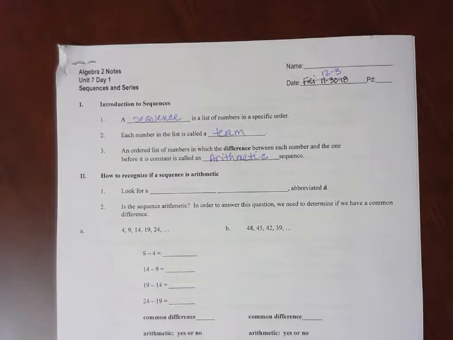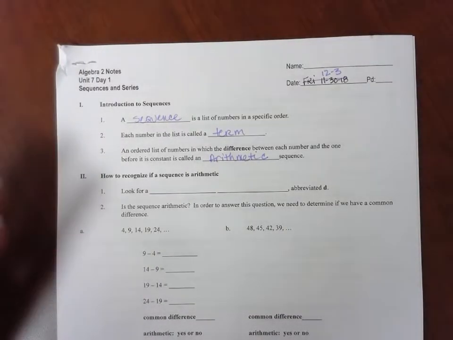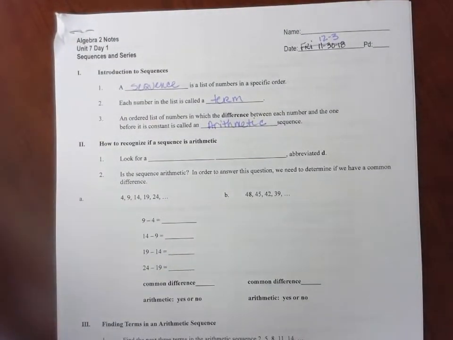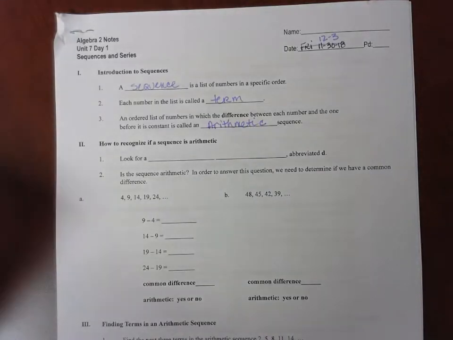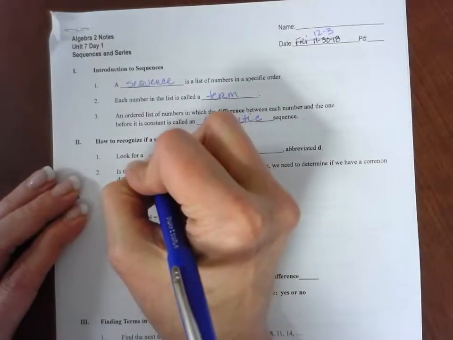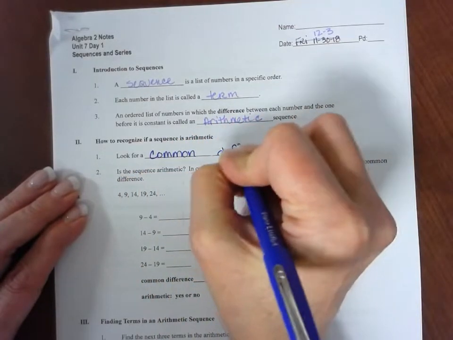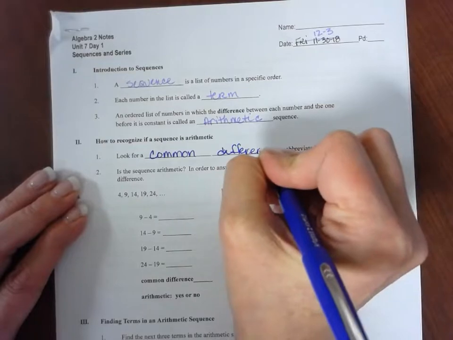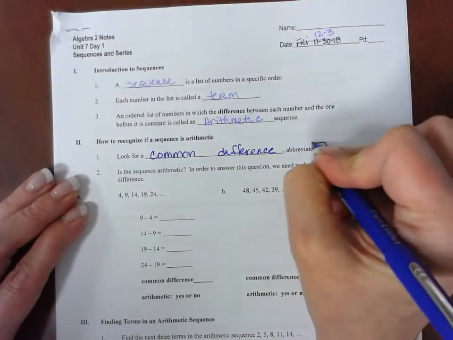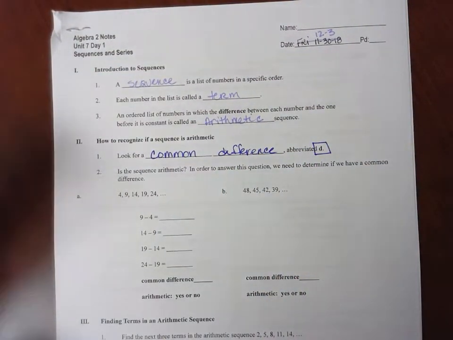The other type is called geometric. But we're going to spend the next day or two on the arithmetic. So the first thing to see if it is to look for what's called the common difference. Okay? And we use the abbreviation of D for it.